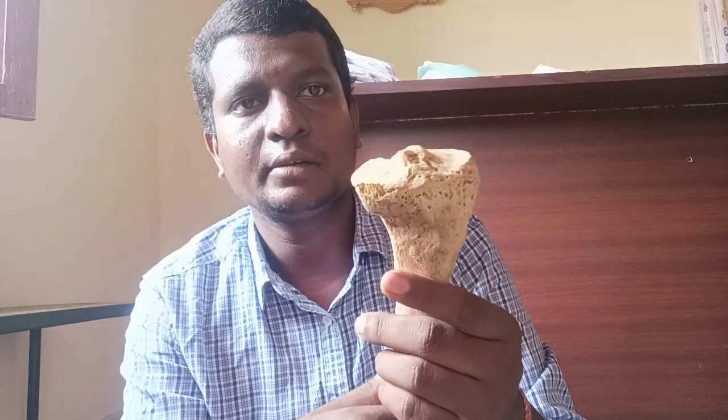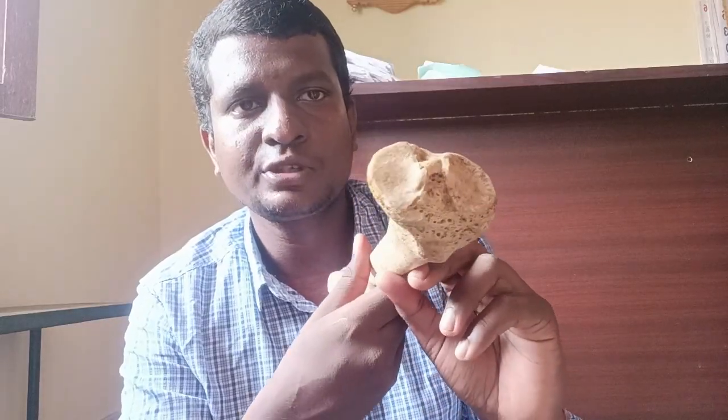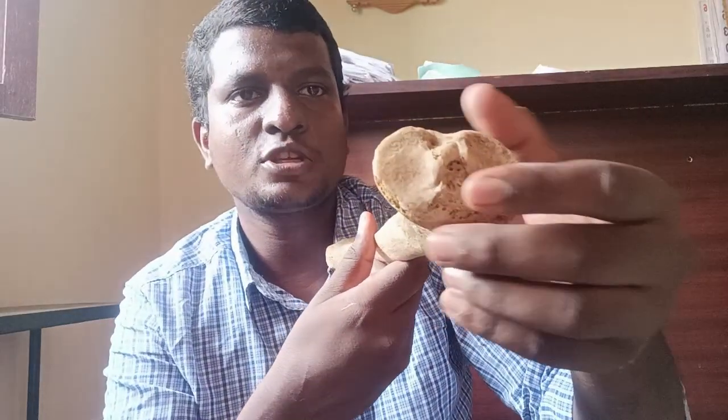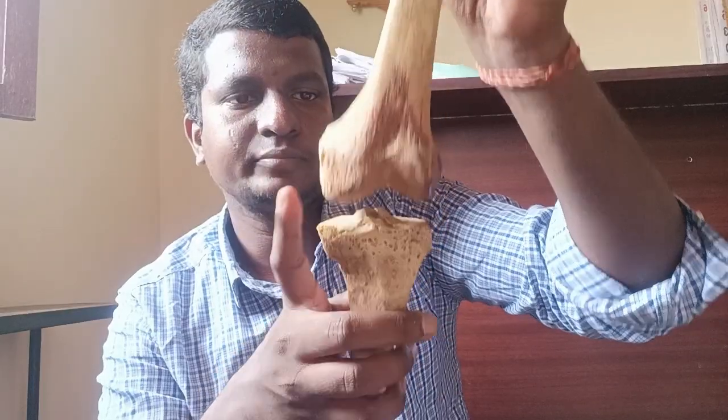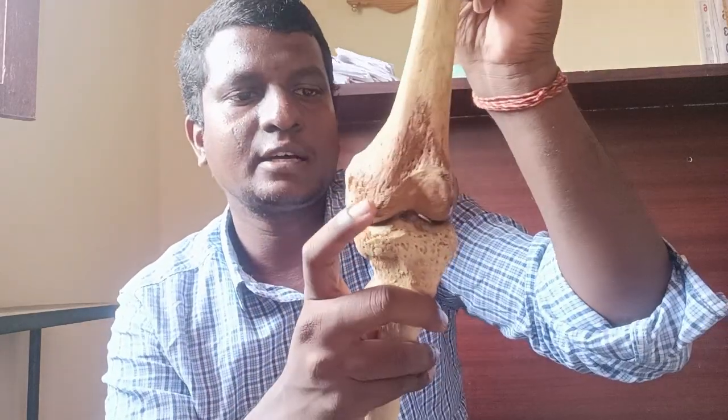Now we will see the upper end. The upper end of the tibia will appear somewhat like this, with two projections known as condyles, lateral and medial. If you notice clearly, the medial one is bigger than the lateral one, and in between them there is a small elevation. This elevation is known as the intercondylar area. To this area, the lower end of the femur will articulate like this. The femur has two condyles. These condyles will sit over the tibial condyles, and in between the condyles of the femur there is a depression. This depression will be occupied by this intercondylar area.